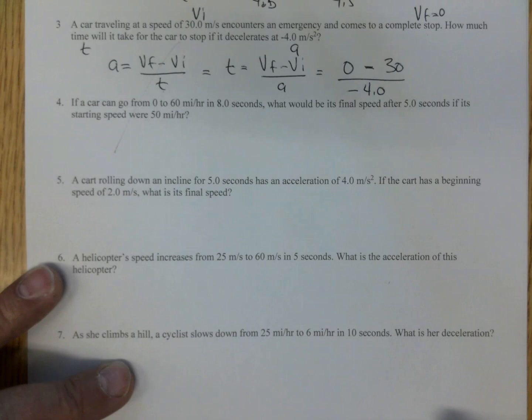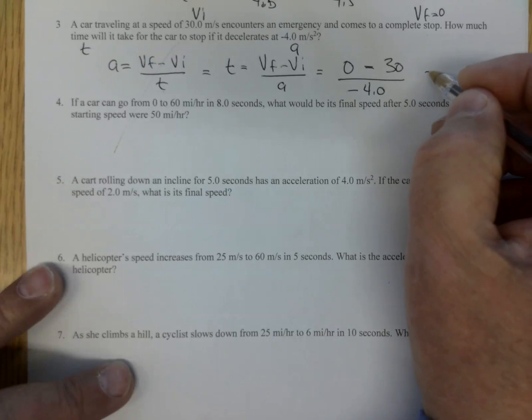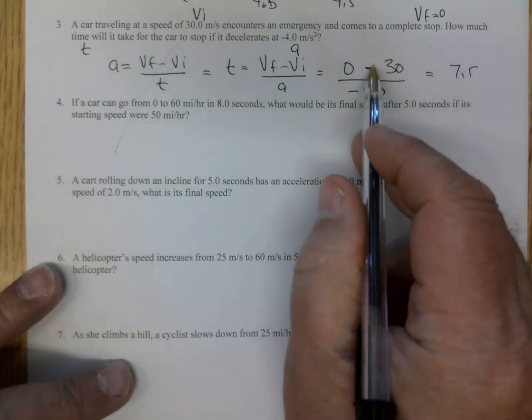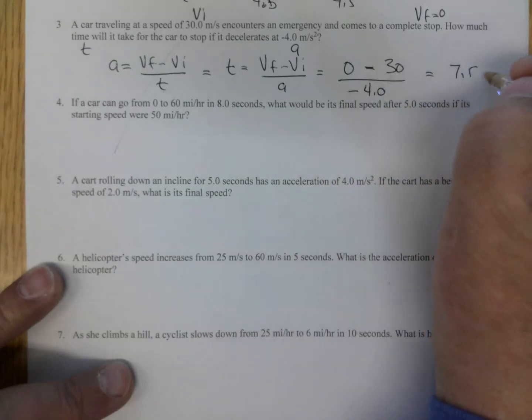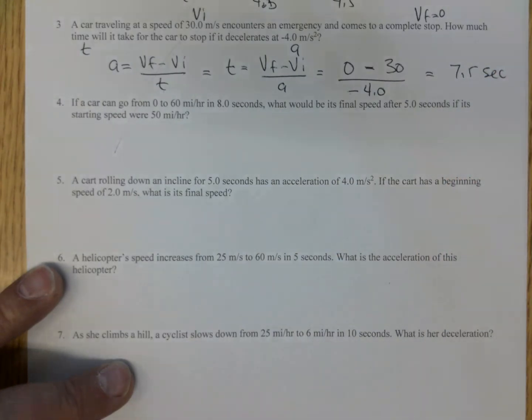We then do the math. It is 30 divided by 4.0, that gives us 7.5. And then since we're dividing a negative by another negative, we get a positive, and that's 7.5 seconds. So that's number 3.